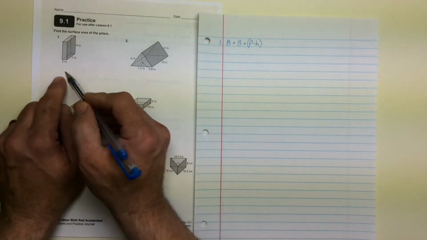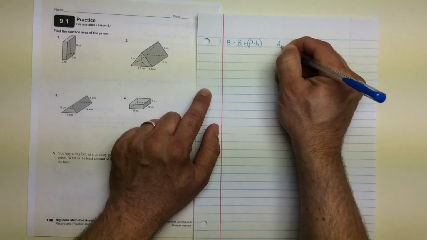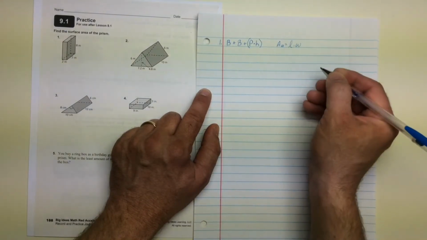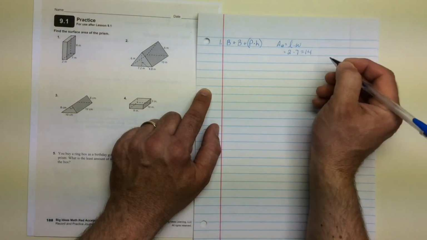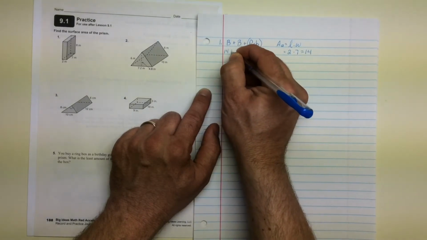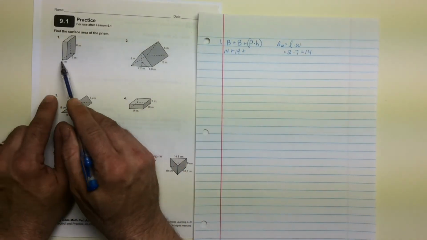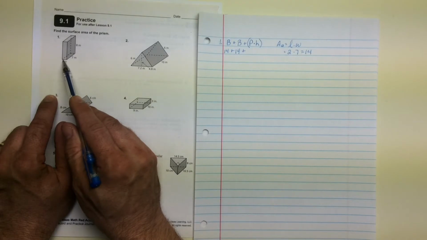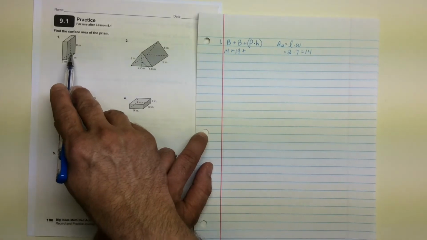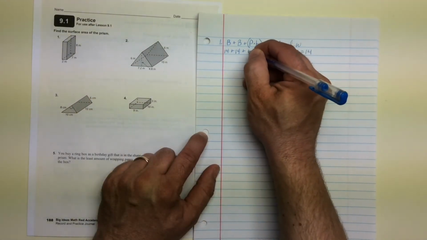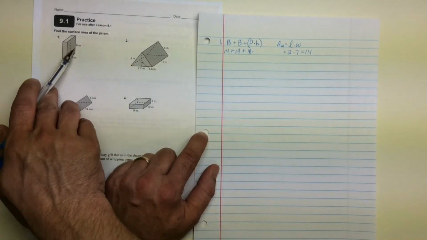Okay, so for the base here, we've got a 2 by 7 rectangle on the bottom. So area of a rectangle equals length times width, which would be 2 times 7, which is 14. So big B is 14, and big B is still 14. Same problem, so same. When we get to the perimeter here, it's 2 plus 7 plus another 2 plus another 7, going all the way around the base. So 2 plus 7 is 9, plus 2 plus 7, another 9, so 18. Times the height of the prism, which is the distance between the two bases, which is 8 here.